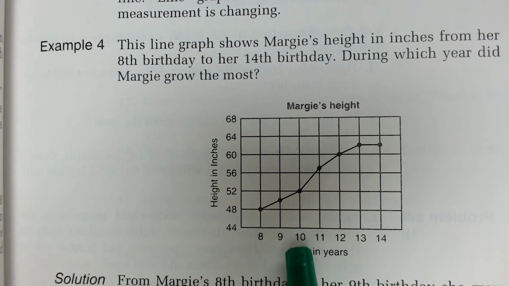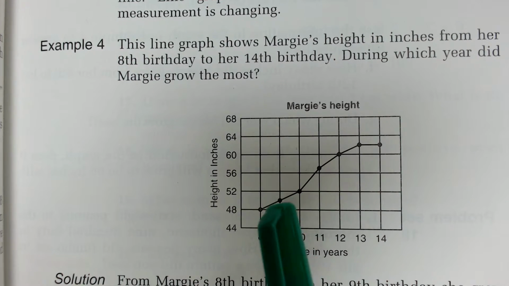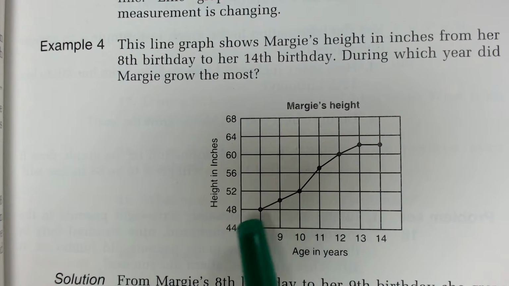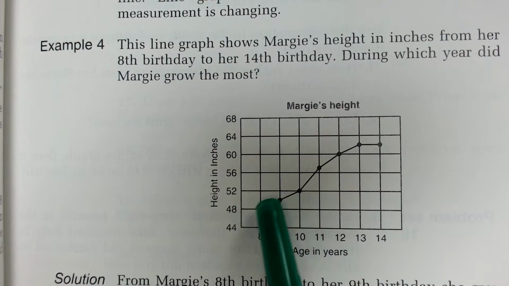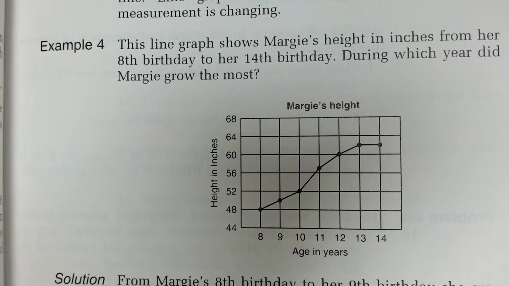So let's look at age 9. At age 9, we see that the dot is exactly halfway in between 48 and 52. So what number is halfway in between 48 and 52? Remember, the distance is 4, so if I add 2, that puts me at 50. All right, so at age 9, she was 50 inches.